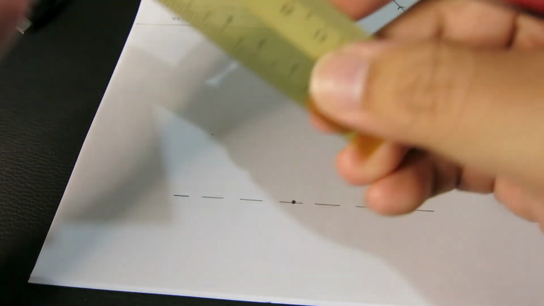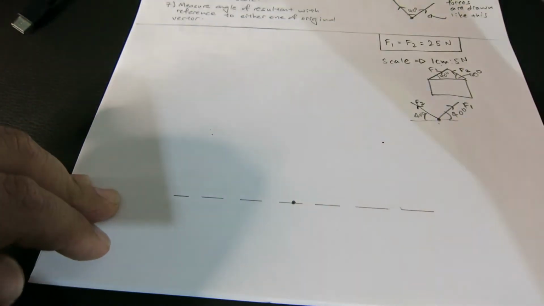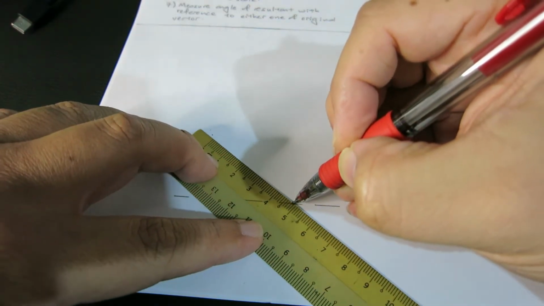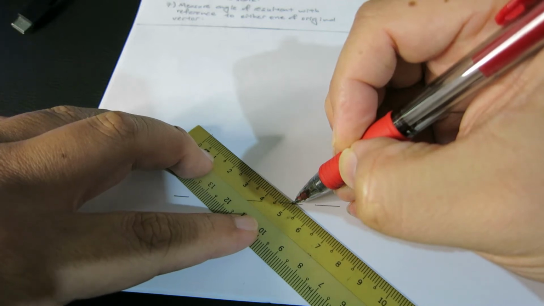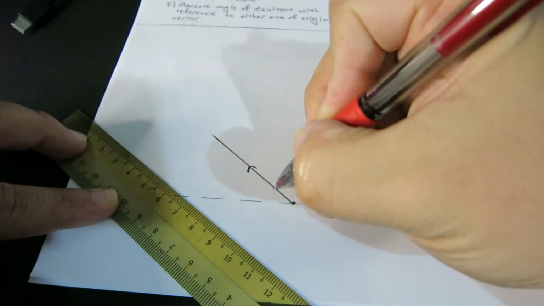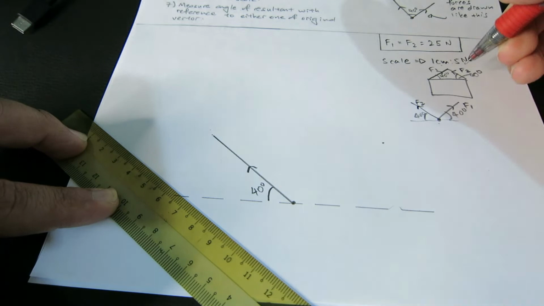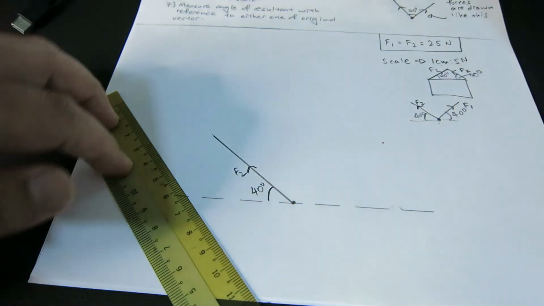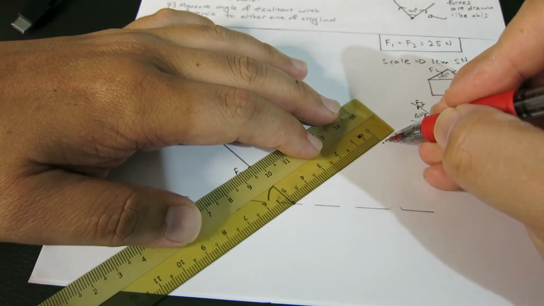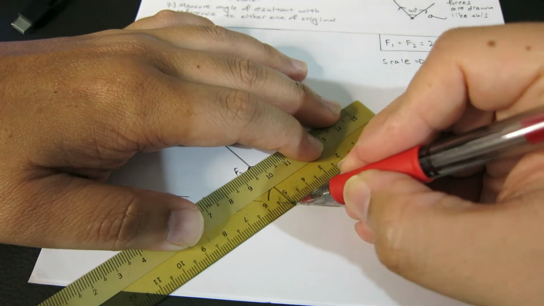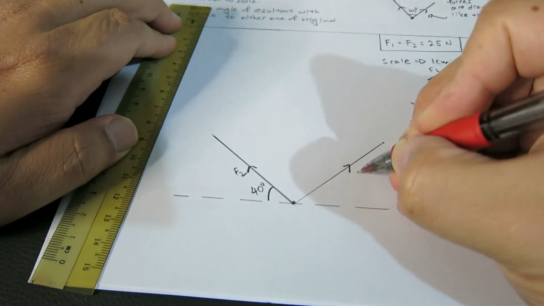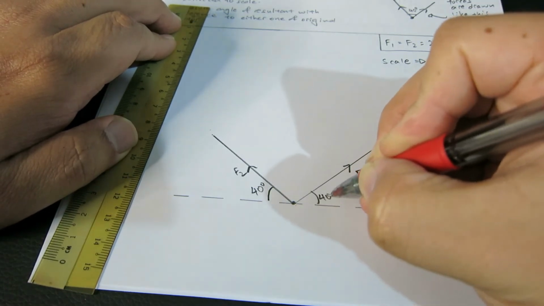I know the line must be 5 cm long. So I connect from here. I need to draw a 5 cm line acting in this direction. So I just draw, and I label this as 40 degrees. And this is force F2. Alright, I'll do the same with F1. I need to draw a 5 cm line acting in this direction. 5 cm, draw. F1, this is 40 degrees.